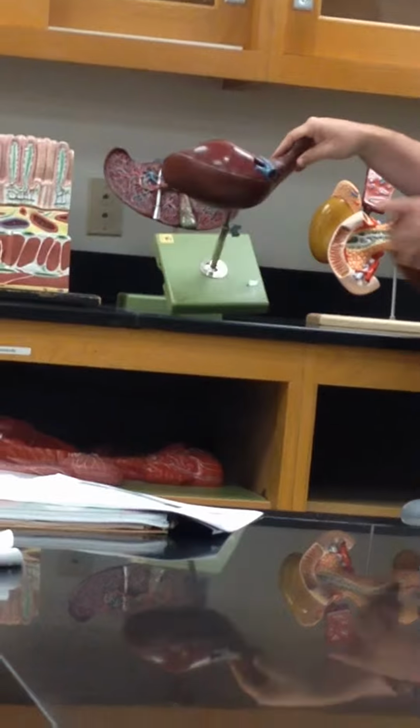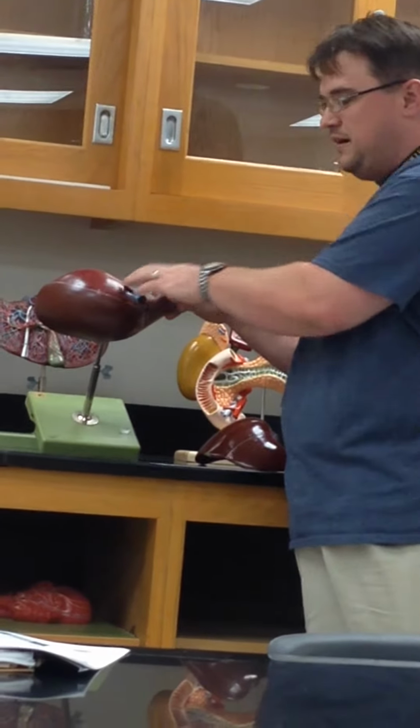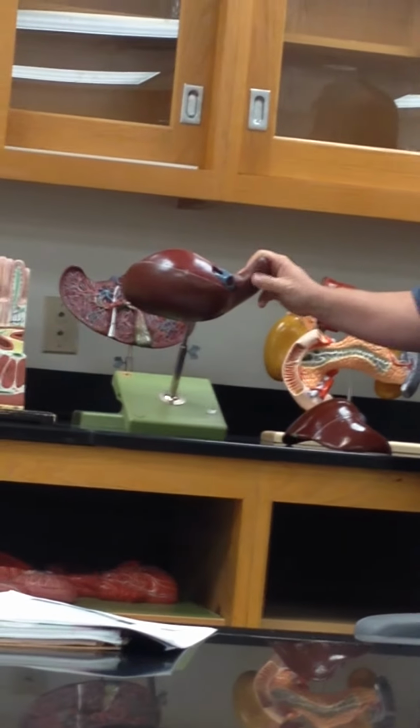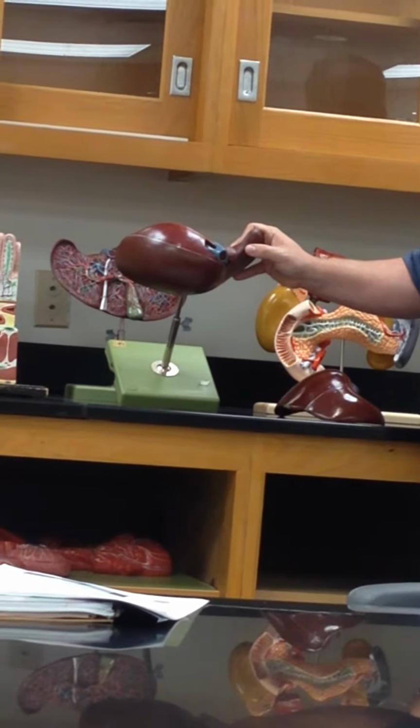Okay, so you guys see this right here, this discolored spot on the liver. This is what they call the bare spot. This is what comes into contact with your diaphragm, and that's why it's discolored.